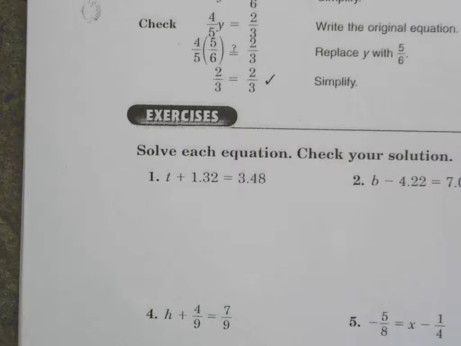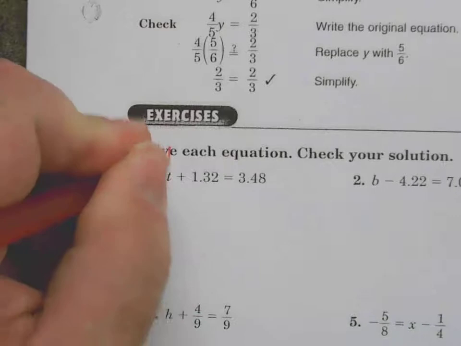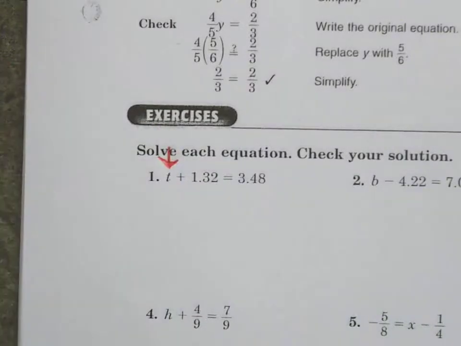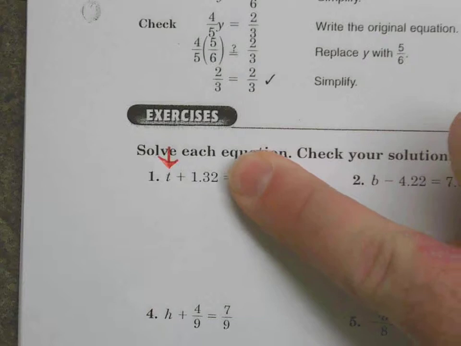Okay, question number one. I'm going to go a lot slower today. You can watch, you can do whatever you need to. Question number one, find your variable. It says plus 1.32. I need a lucky contestant volunteer to tell me what do I do to get rid of a plus 1.32. Maddie.